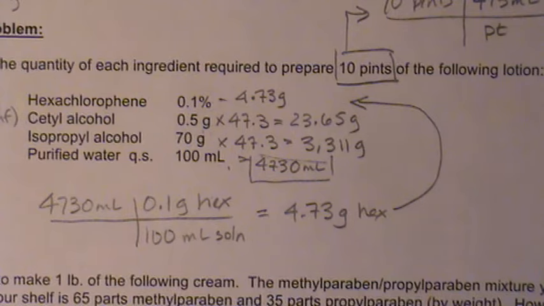I'm going to pause right here just to gather my mind around the next one, and then we'll get to it.